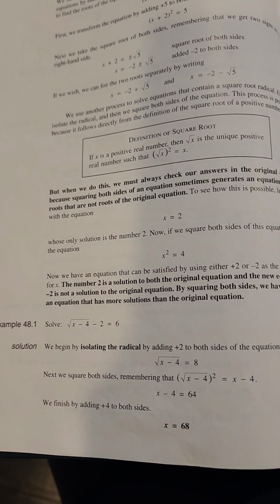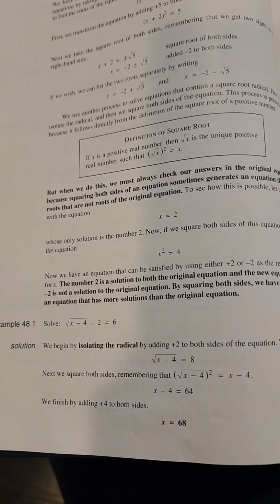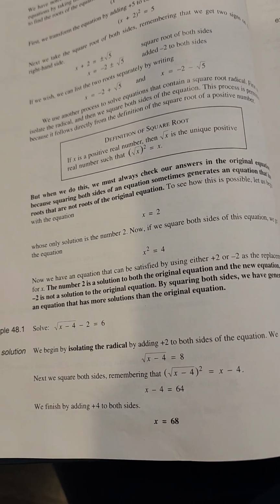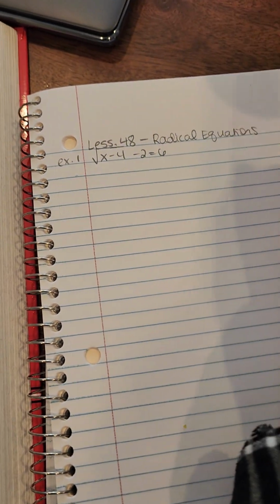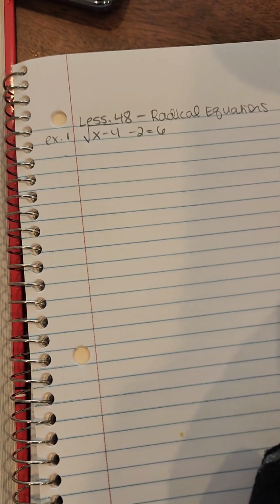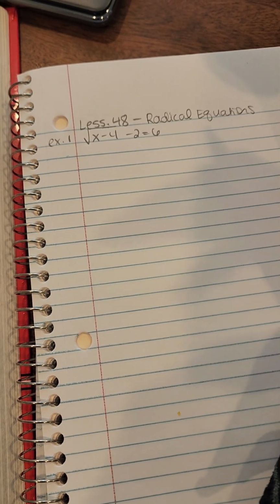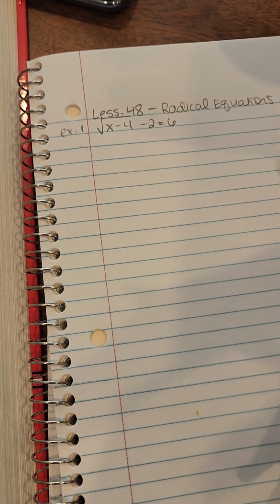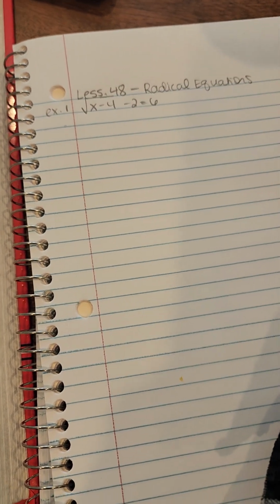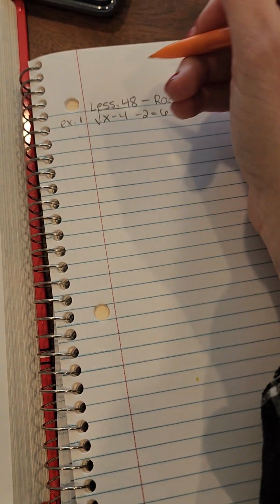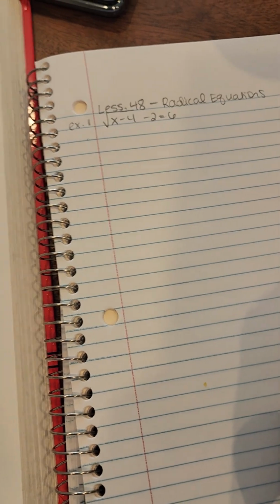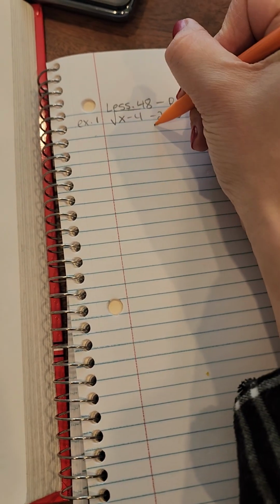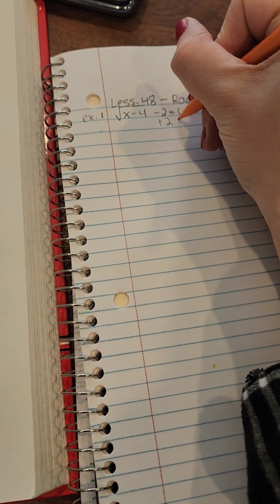It says solve the square root of x minus 4, minus 2 equals 6. So let me come over here and I'll show you my work. With this, I need to get x alone, ultimately. So the first thing I need to do is what they call isolate the radical. If you're in isolation, you are all alone. So we need to get the radical all alone. Radical is the same as square root, by the way. So what I'm going to do is add 2 to each side.